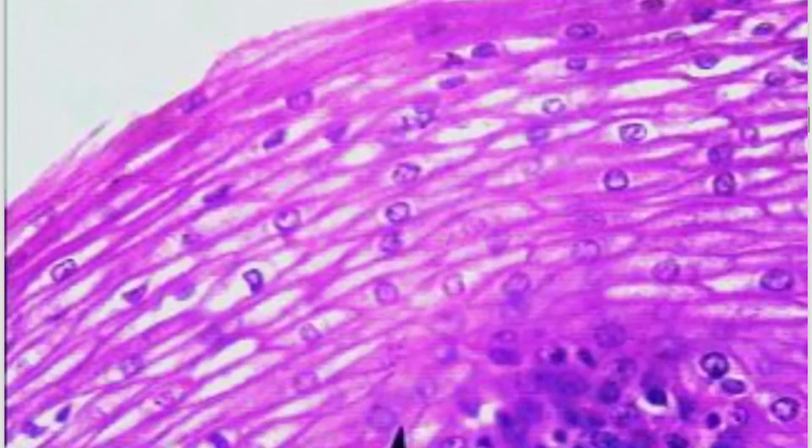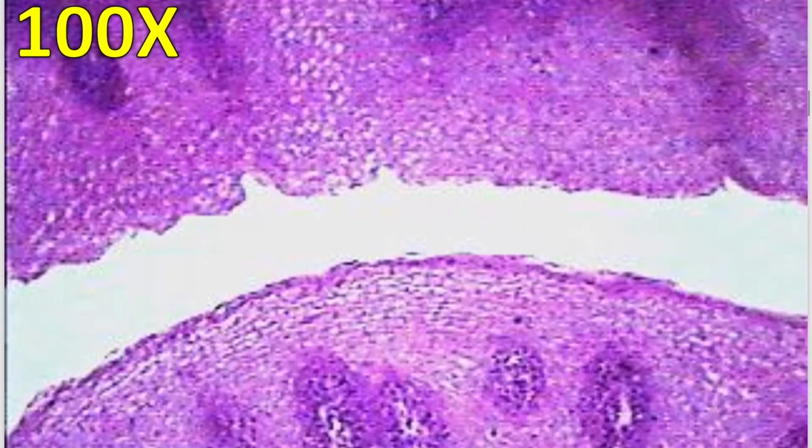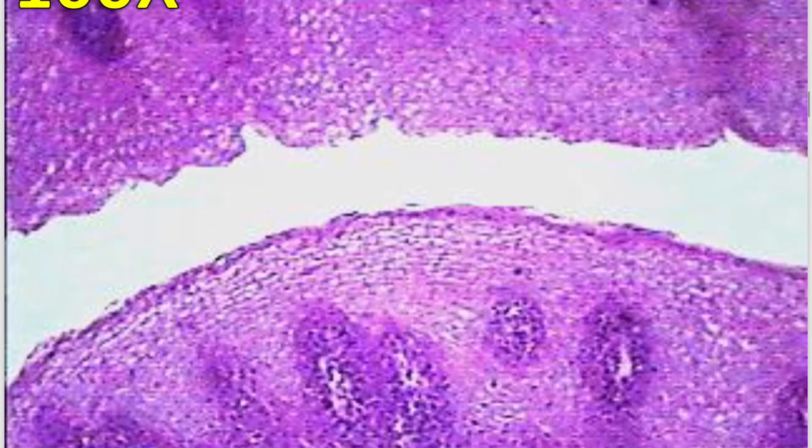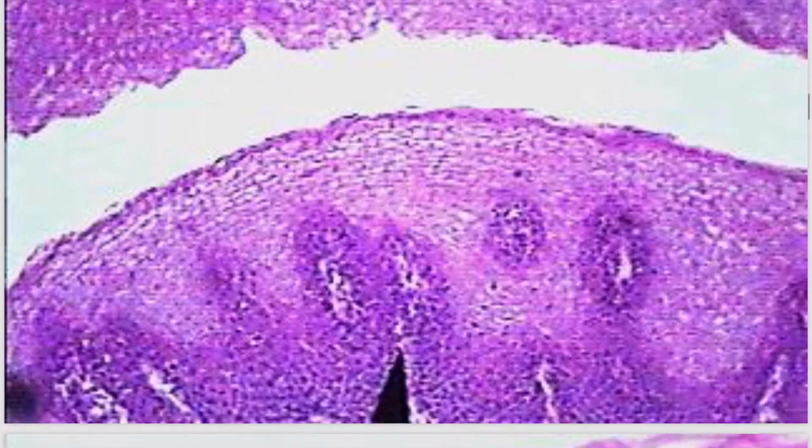Now, I think we're getting close to the end here. So we only have two left, I believe. This picture looks so bad. The amount of noise and pixelation in this picture makes it almost unusable. This is actually stratified squamous. Technically, this is your esophagus.